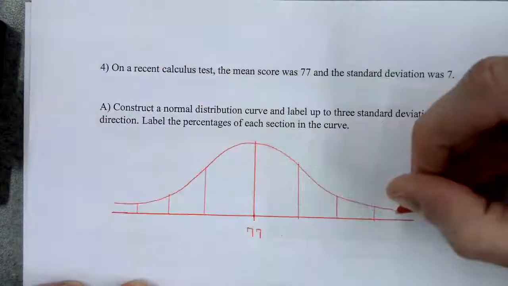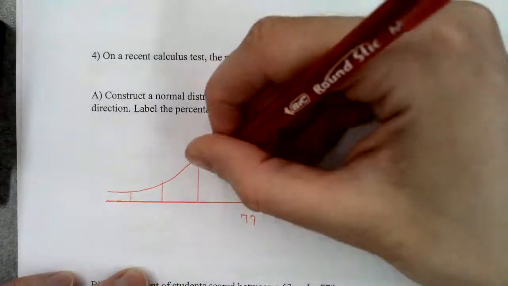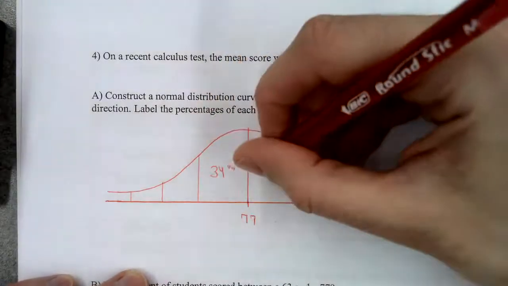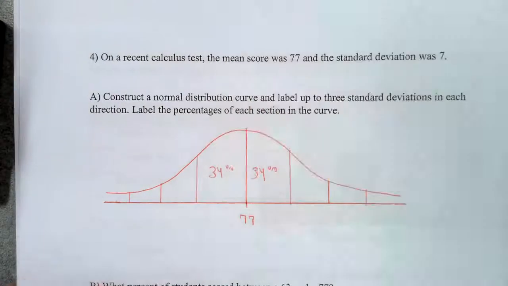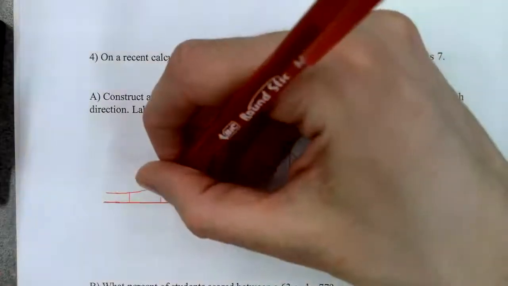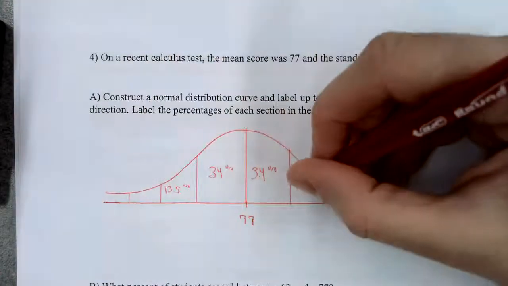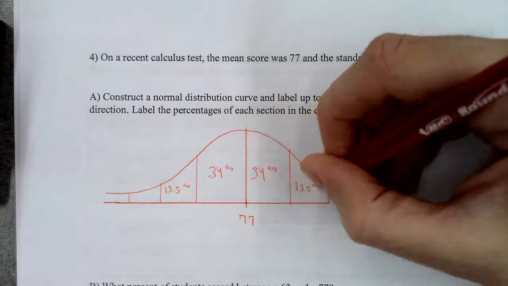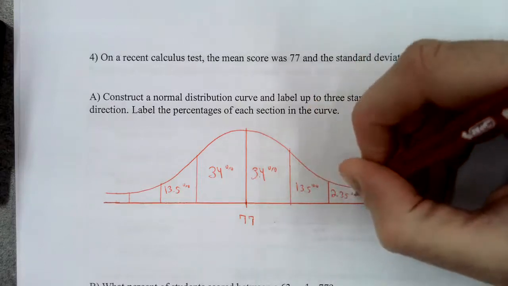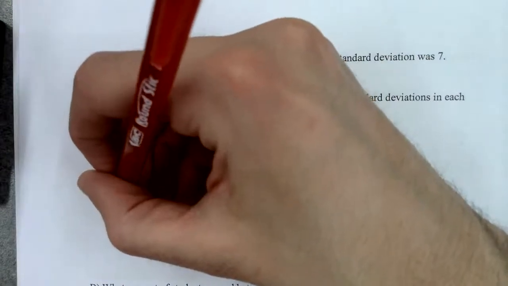Let's label the percents. 34 and 34. 13.5 and 13.5. 2.35 and 2.35. And 0.15 and 0.15.